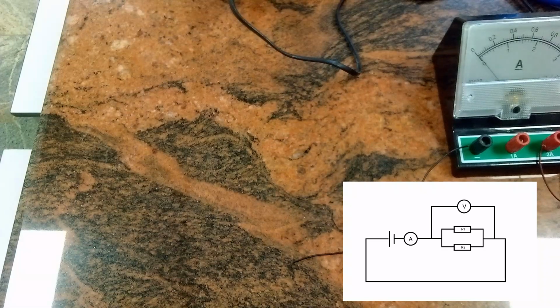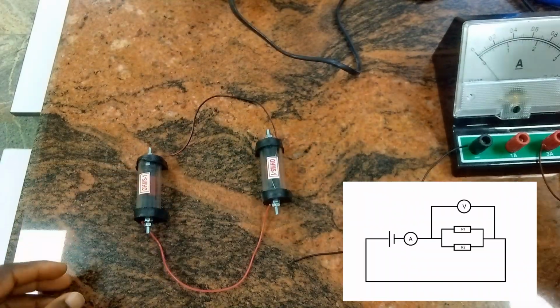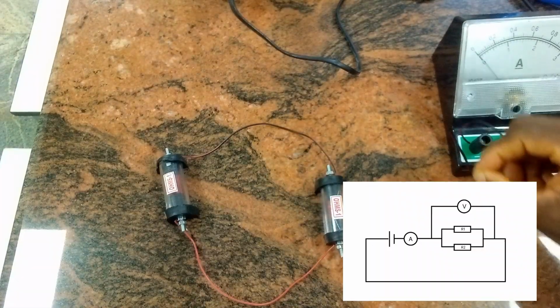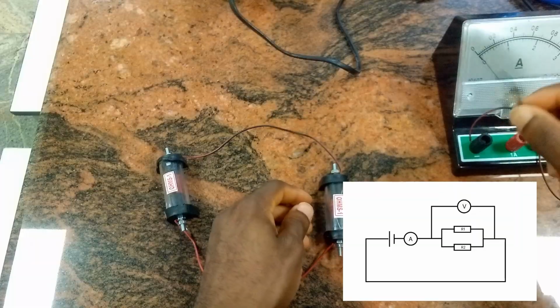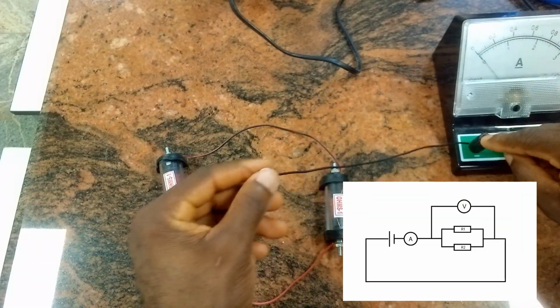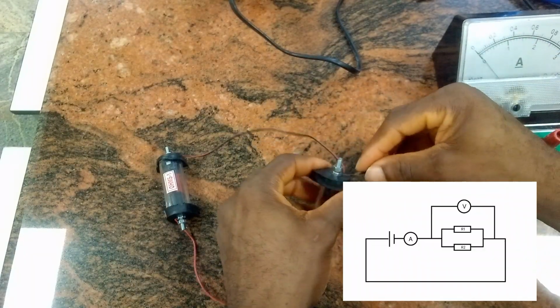my connected resistors in parallel. So these are my connected resistors. They are already in parallel, just as we've done. So what I'm going to do is connect this negative terminal of the ammeter to one end of the resistor.